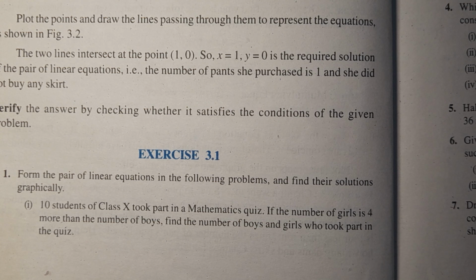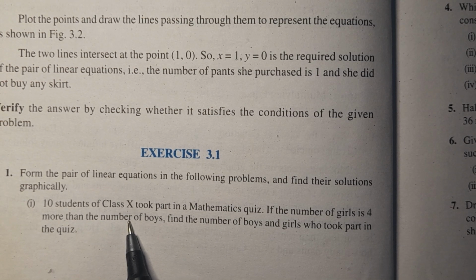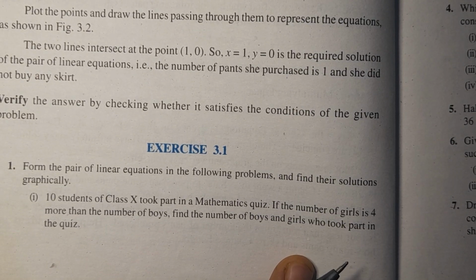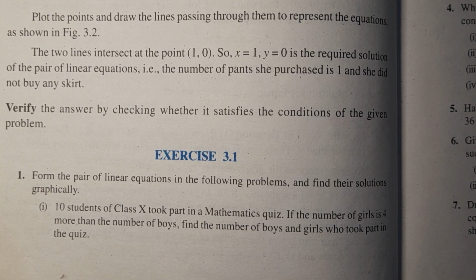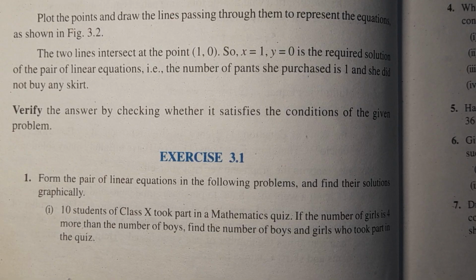So from the question you have to make 2 equations, then we are going to solve it. The first equation we got, because the total number of students is given. So the total number of participants in the quiz is given as 10. So the number of boys and girls together will be 10. This is 1. And if the number of girls is 4 more than the boys, who is more? The number of girls is more than the boys. By how much is it more? It's by 4. But let's write it down.